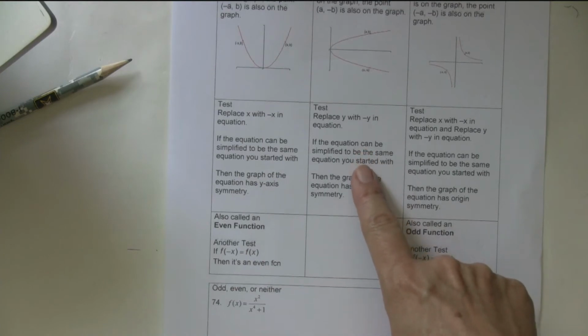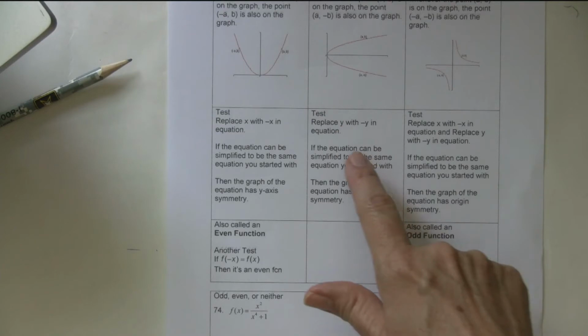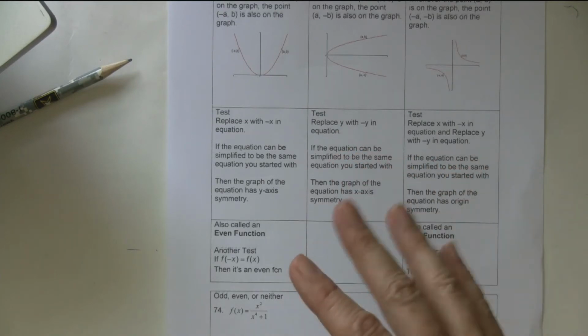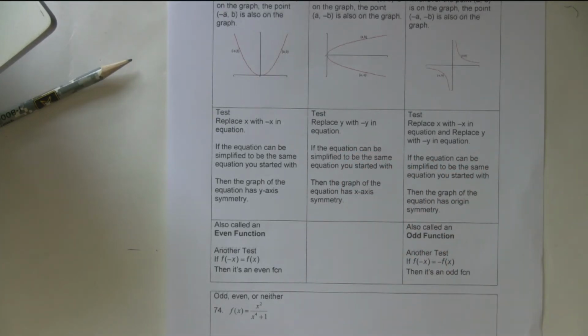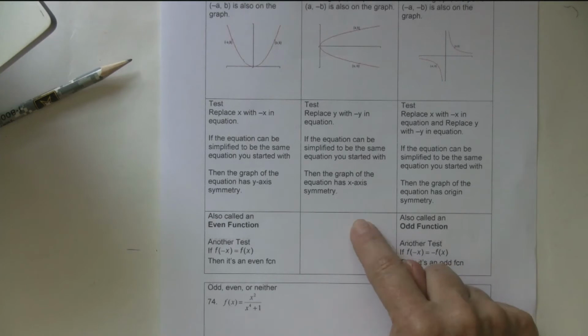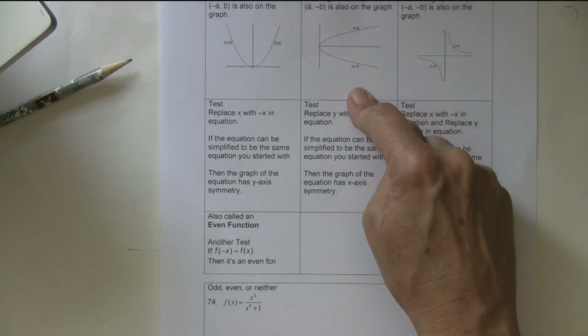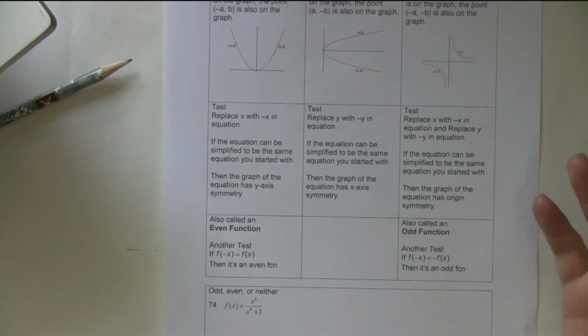A test for whether or not it has x-axis symmetry is to replace y with negative y, and the same standard, simplify the equation, and if you can simplify it to what you started with, then it has x-axis symmetry. You notice that they don't have anything with it being a function, because by the vertical line test, it's not a function. But something can still have x-axis symmetry.